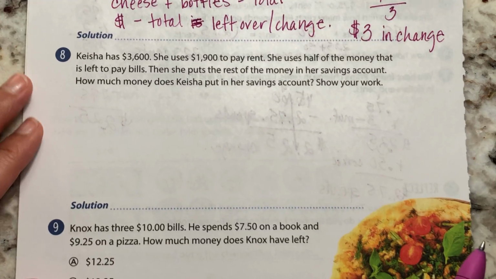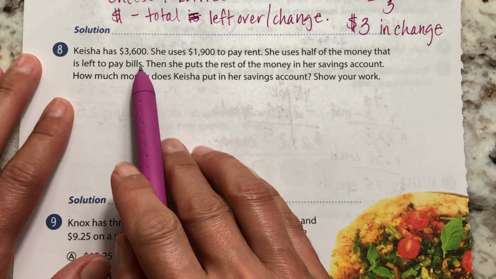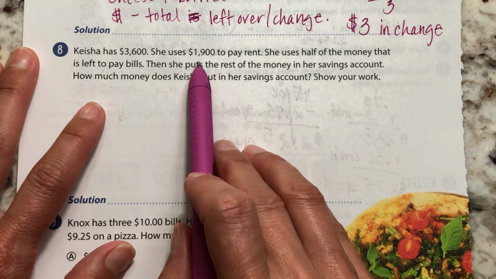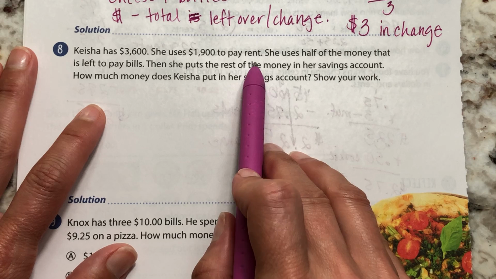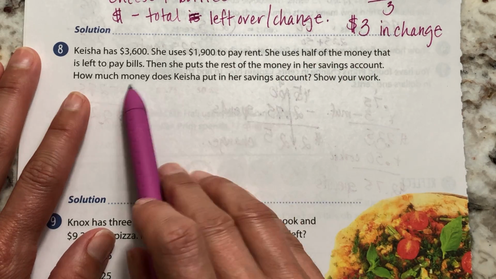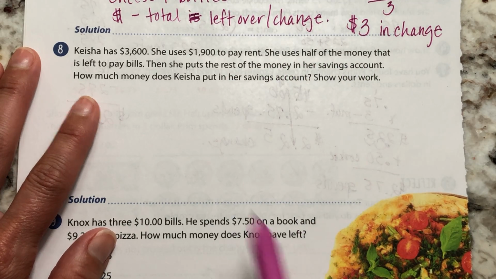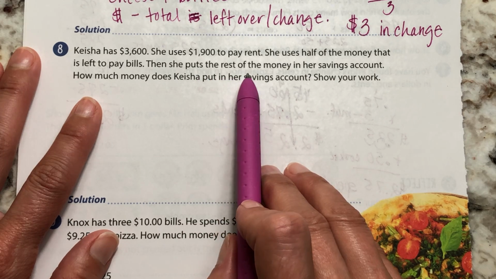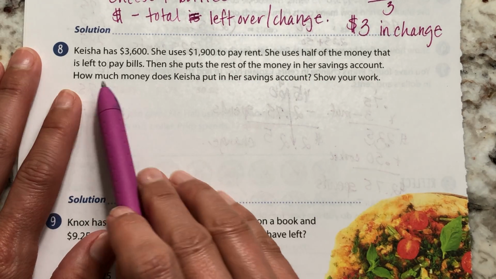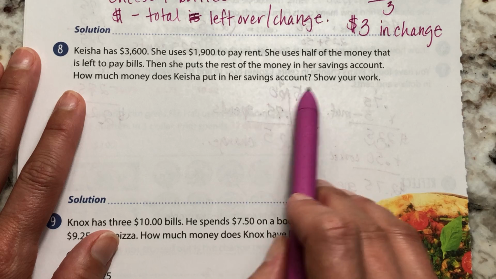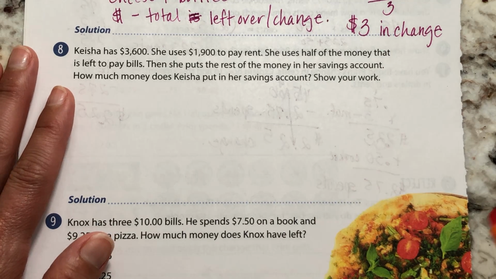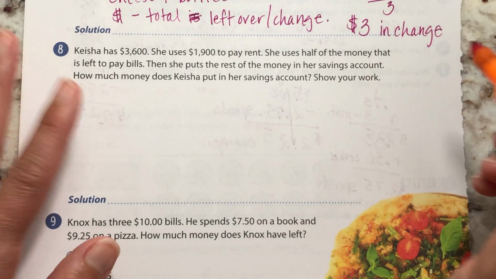Number 8. Keisha has $3,600. She uses $1,900 to pay rent. She uses half of the money that is left to pay bills. Then she puts the rest of the money in her savings account. How much money does Keisha put in her savings account? Show your work. So we have a couple of steps here.